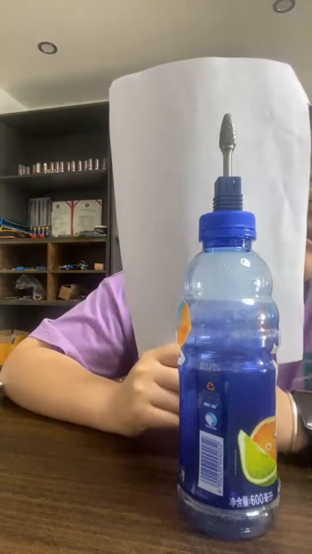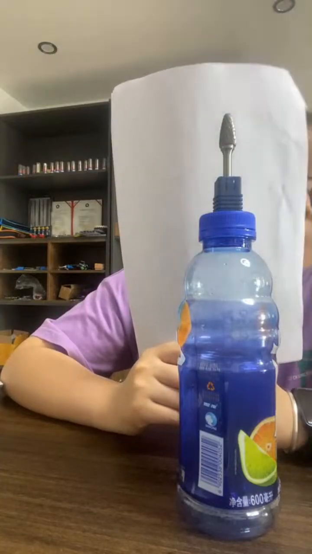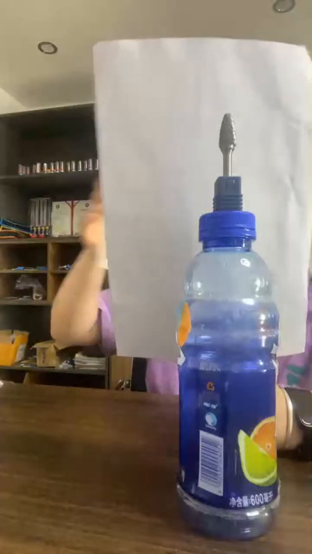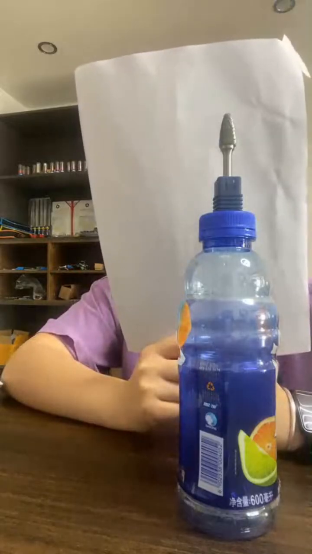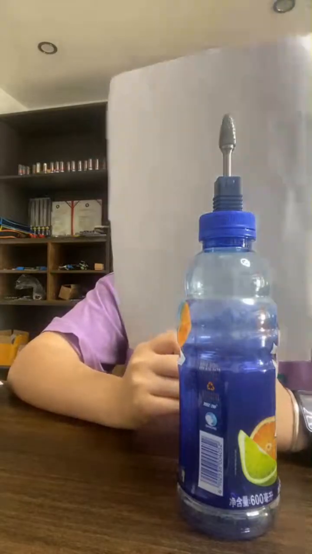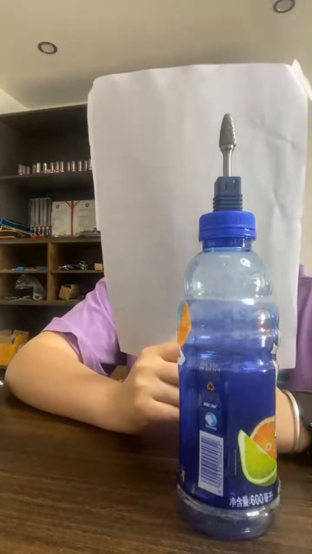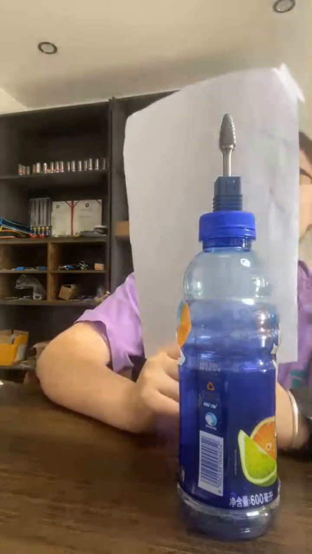So in other words, if we want to machine the surface contour of the workpiece and or the arch contour of the workpiece, we can choose the shape C cylindrical ball nose.